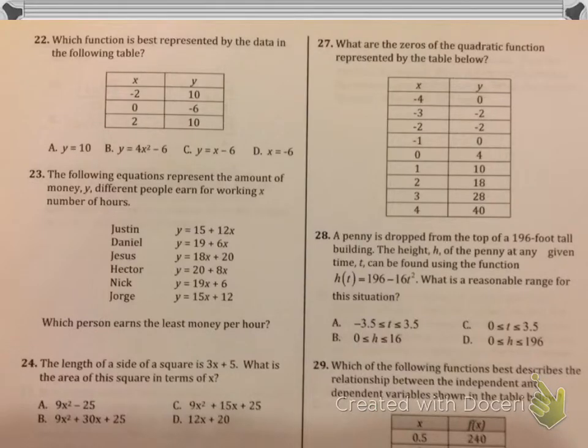Alright, so number 22, which function is best represented by the data in the following table? Okay, so let's remember here. Like this right here, the y's repeat. So that means it has to be an x squared, so it can only be B.